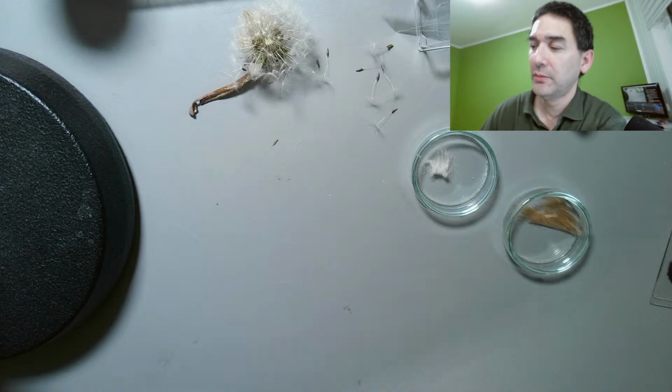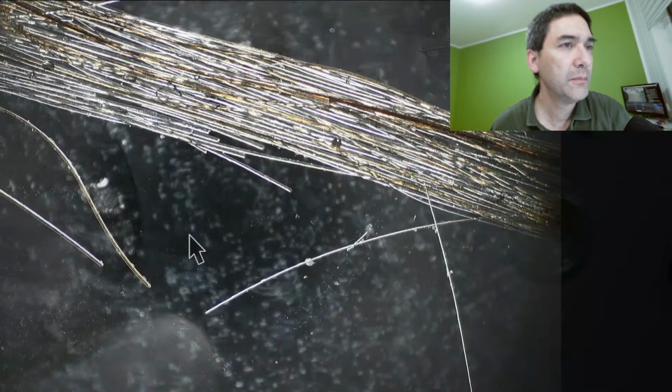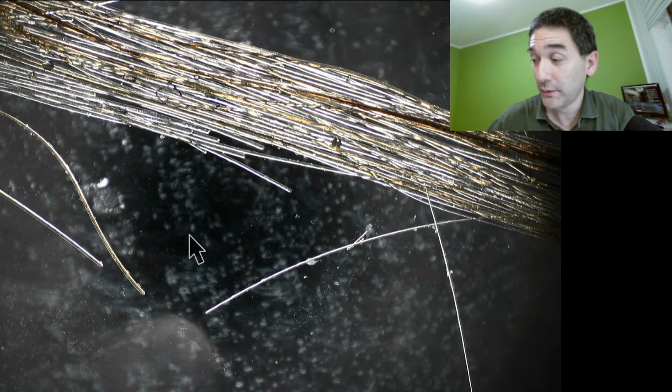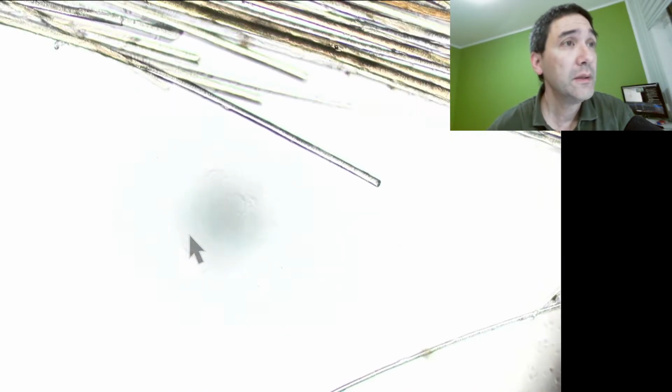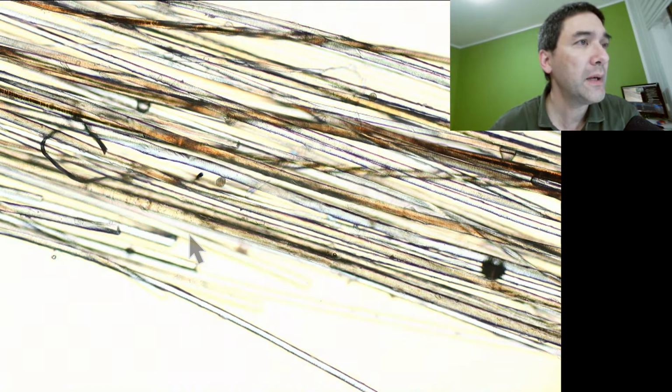And this is the dog fur. And here too, if we go up with the magnification, we're going to see that it is highly textured.